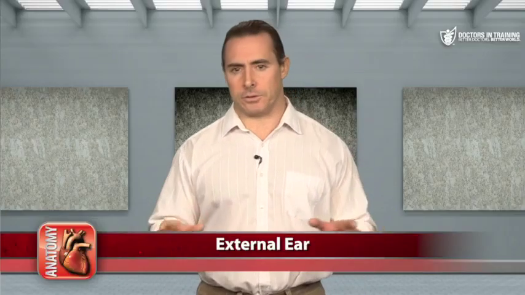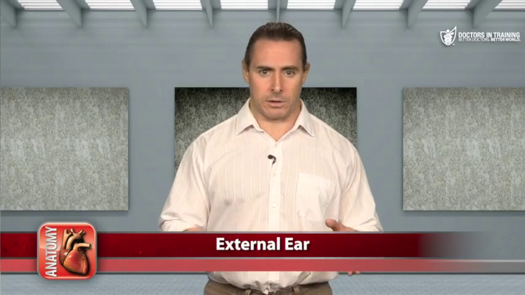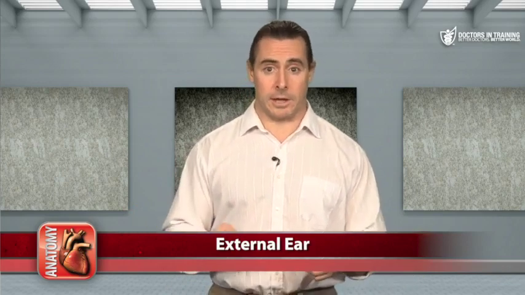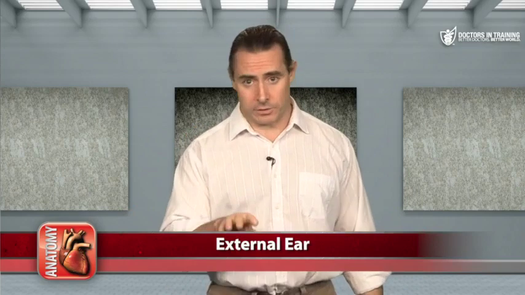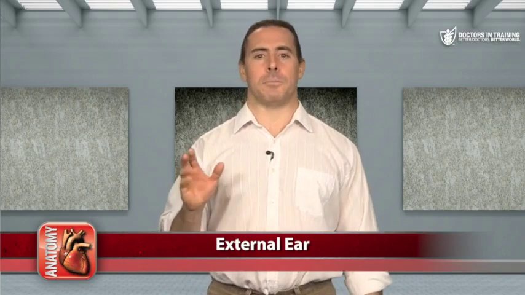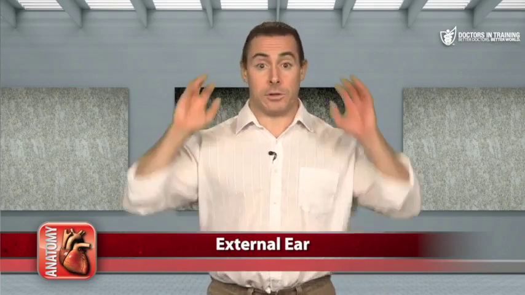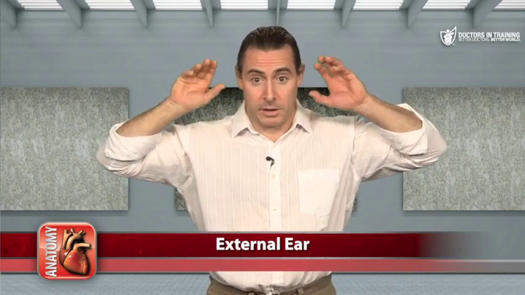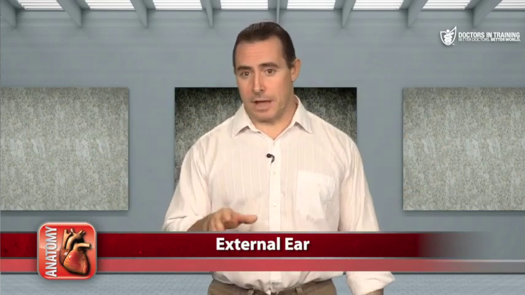The tiny muscles associated with the cartilage of the auricle, such as the obliquus auriculae, may be considered vestigial and largely non-functional in humans. These muscles are better developed in certain animals who can use them to alter the shape of the pinna to maximize collection of sound waves.